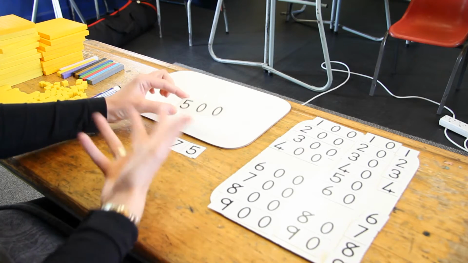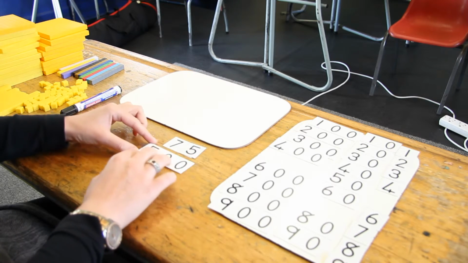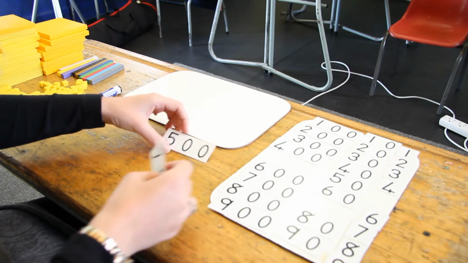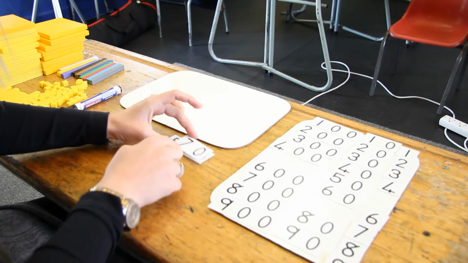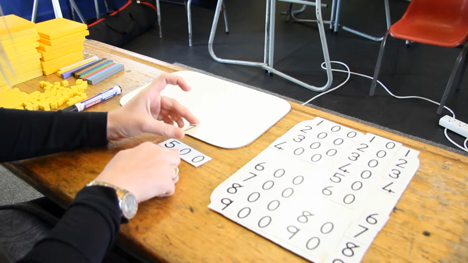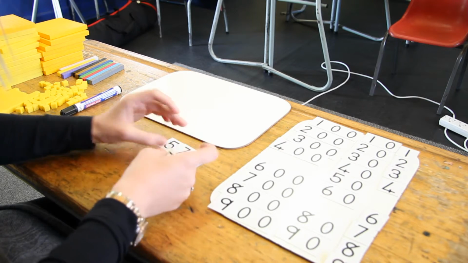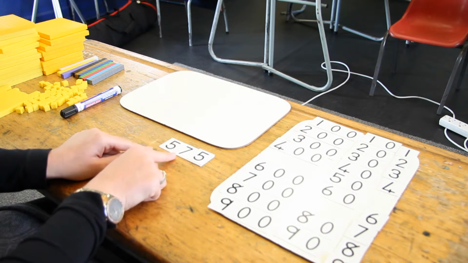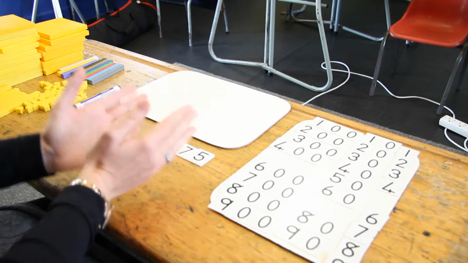And you might need to help them and coach them, and they need to realize that with 75, when you have your 500, then you have your unit there, your tens here, and then your unit, and you would put your tens on top and your unit on top. So you can see that they're actually building the number 575. And now you've built the number.